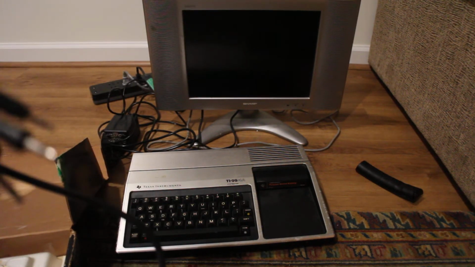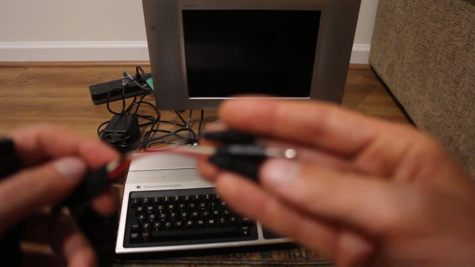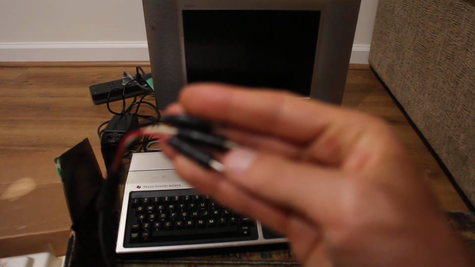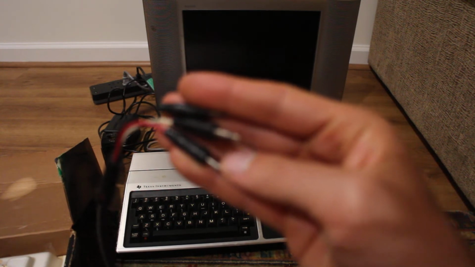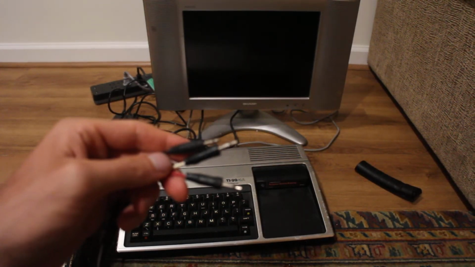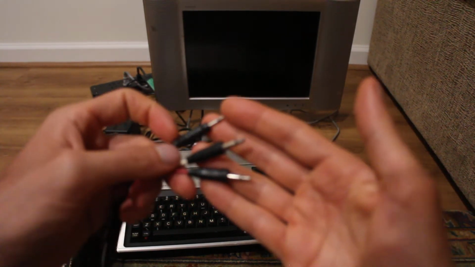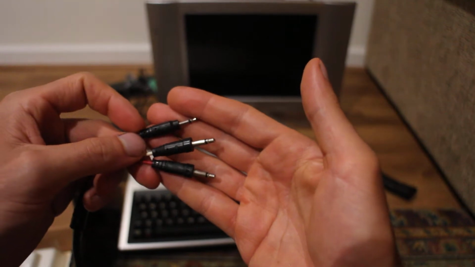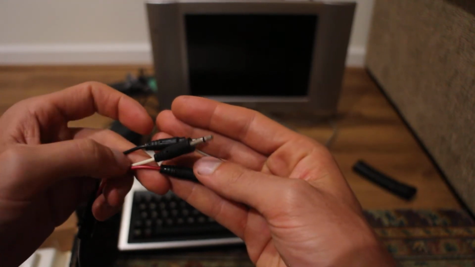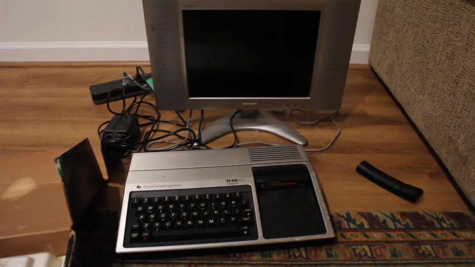Yeah, mono connections for the mic and speaker, and then for the, let me focus that in. Oh, there we go. Okay, yeah. So mic and speaker, and then a remote control jack.